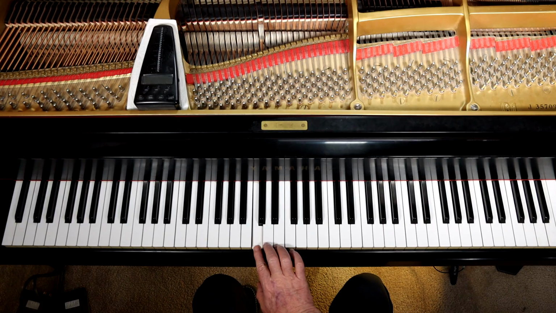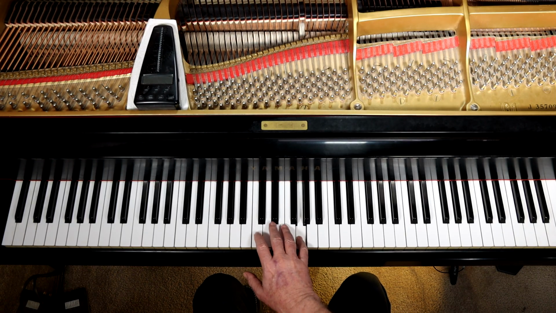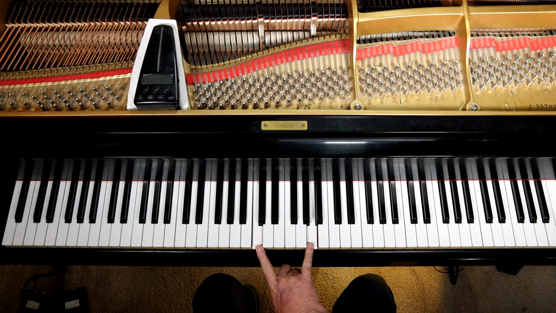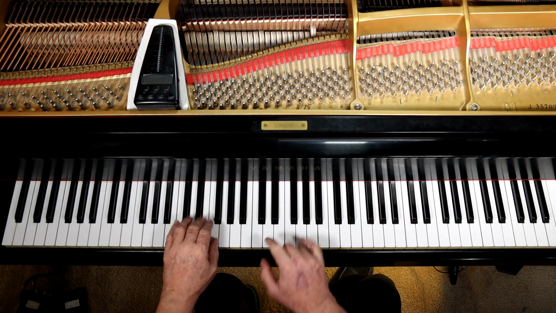Basically, you're using this interval. A second, major, is a third, and then a fifth, sixth. They're telling you what the interval is in the right hand.